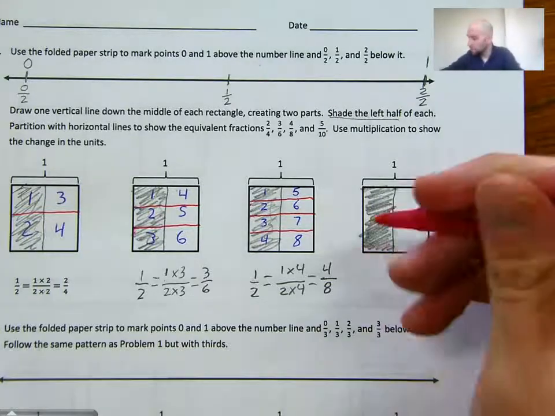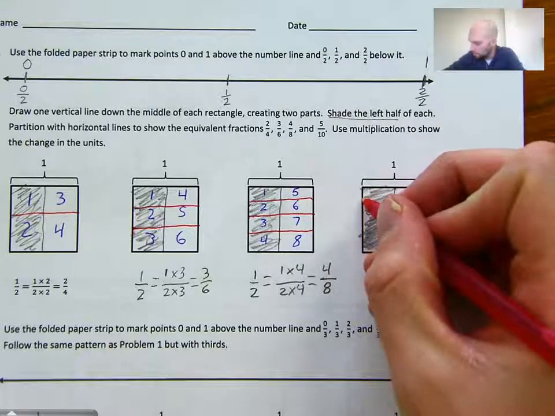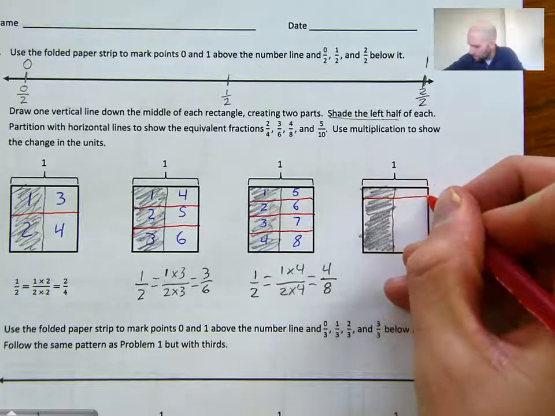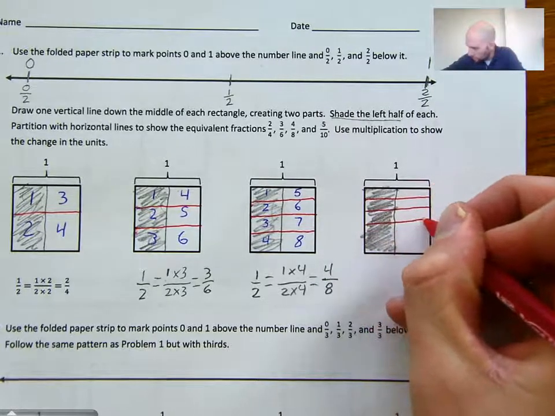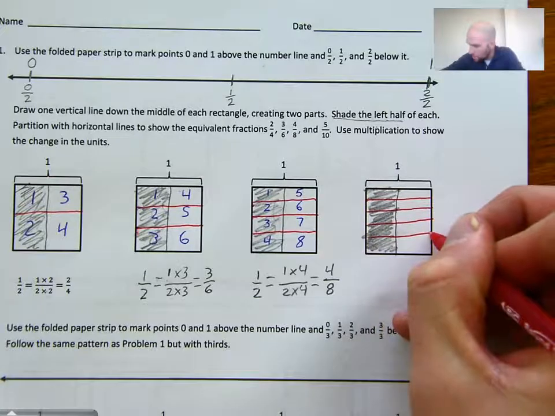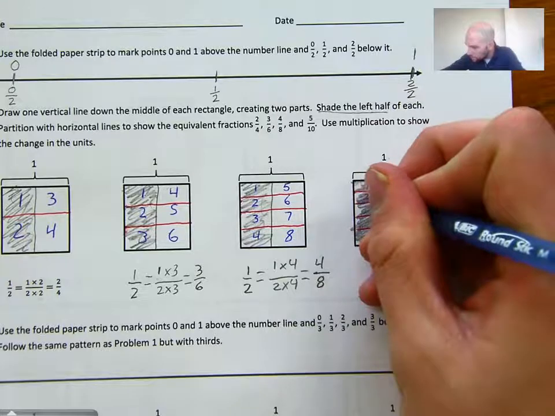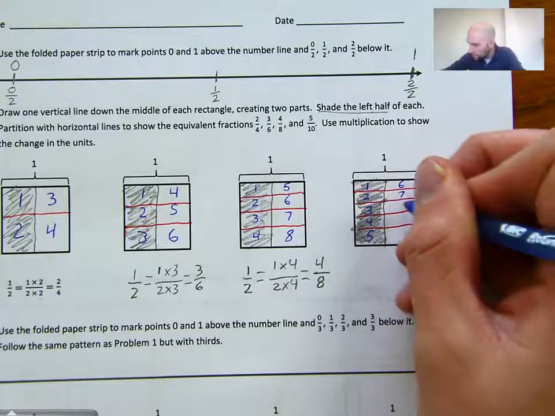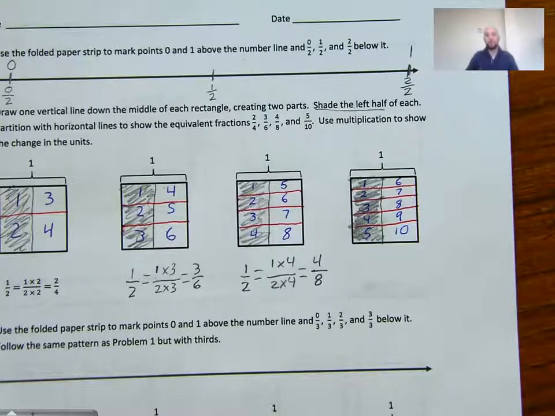Finally, these ones are going to get really small. I need to make 5 sections vertically. I need to make 4 horizontal lines here. 1, 2, 3, 4. And then 1, 2, 3, 4, 5, 6, 7, 8, 9, 10. I have 10 boxes and 5 of them are shaded.